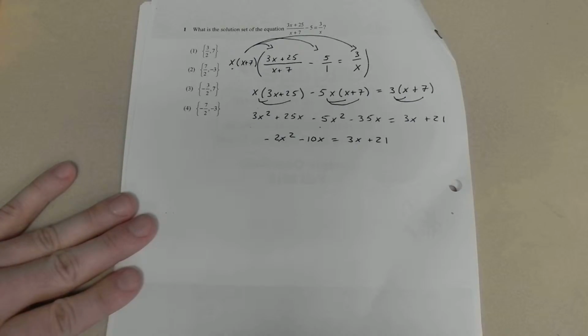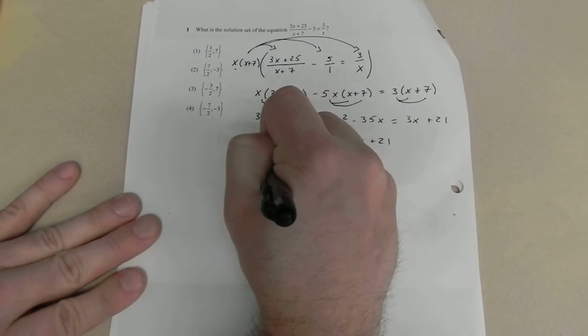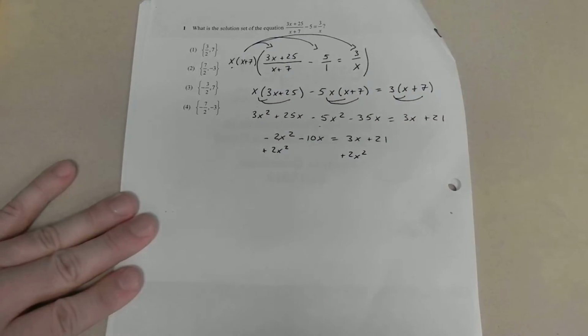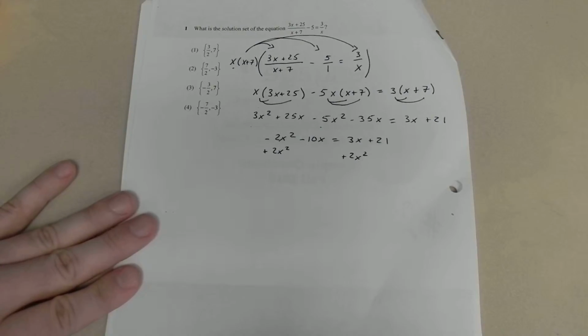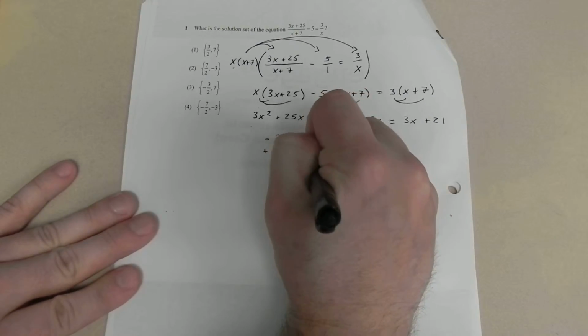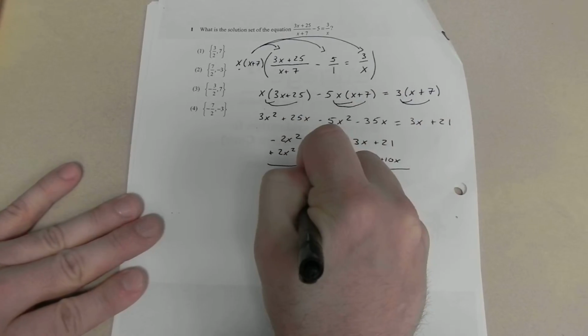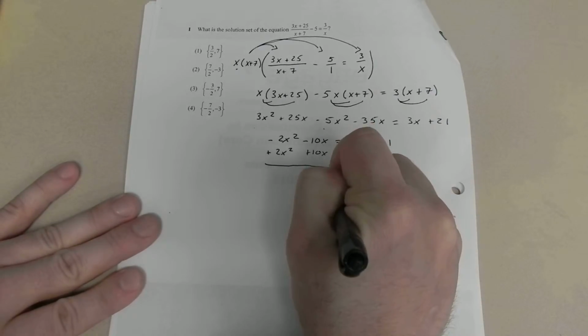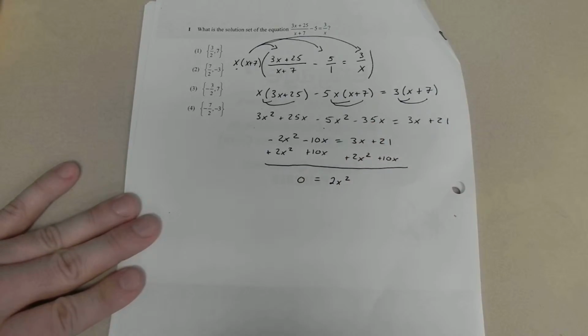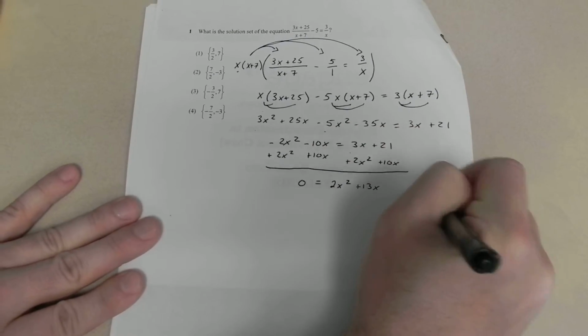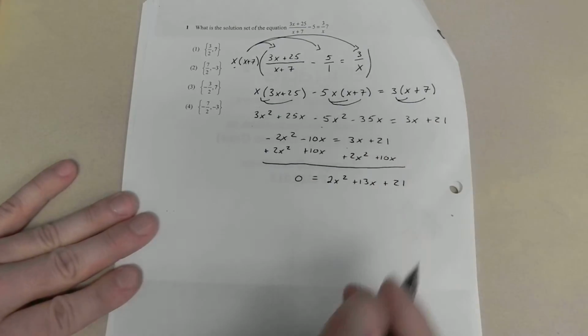One step at a time. When possible, I would prefer to have a positive lead coefficient. So I'm actually going to move my x squared term to the other side of the equation by adding 2x squared. At the same time, I'll add 10x. 0 equals 2x squared, 3x plus 10x is 13x plus 21.